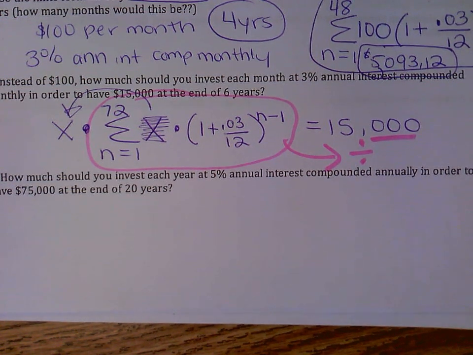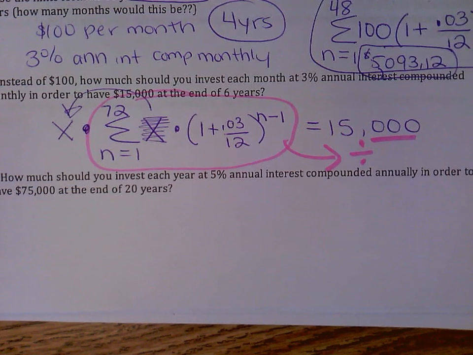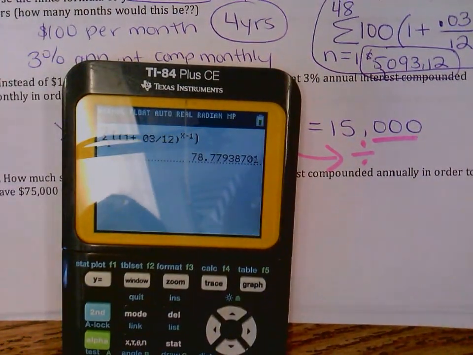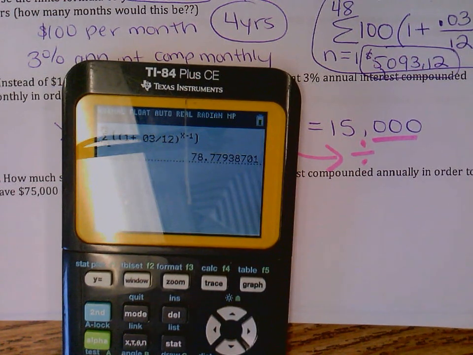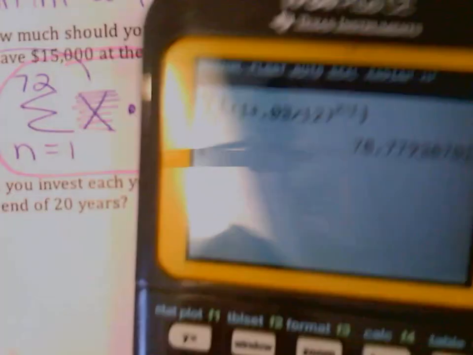So when I get math summation, I'm doing 1 to 72 of that parenthesis 1 plus 0.03 divided by 12 to the n minus 1 power. So that just gave me 78.779. I just did the interest summation, ignoring that there was an X there.